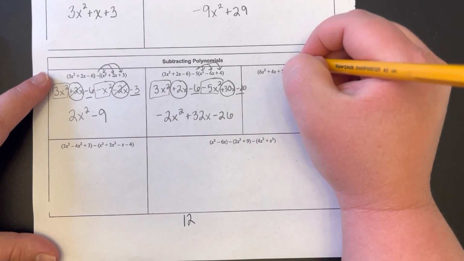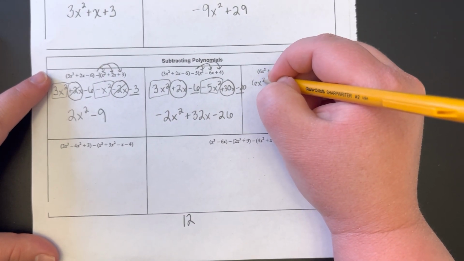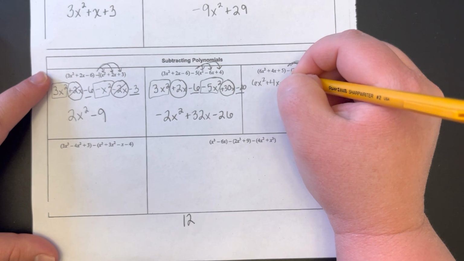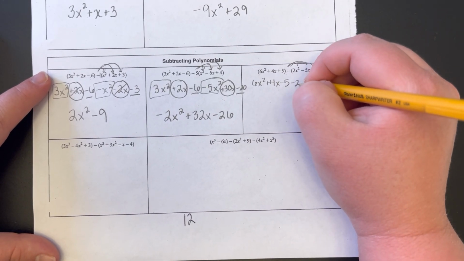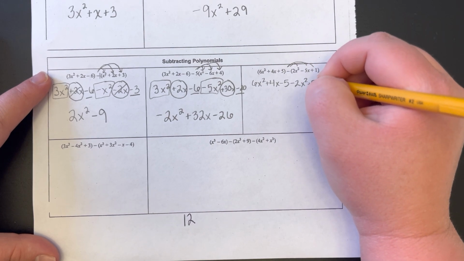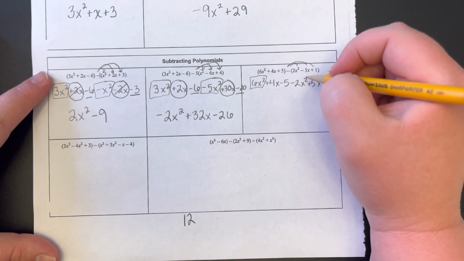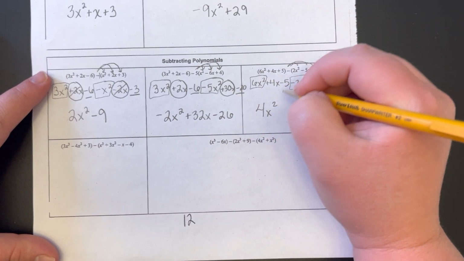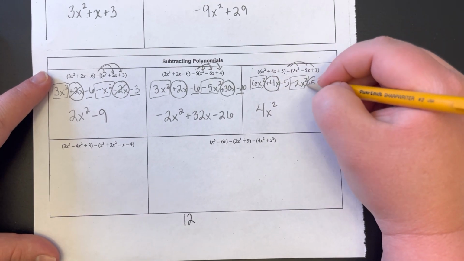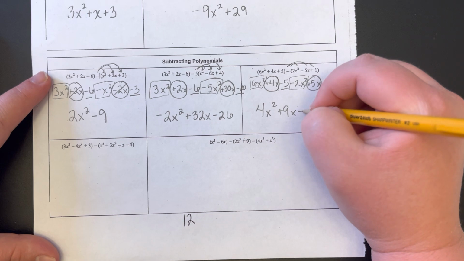Okay, same idea for the next one. Distribute that negative. So I have 6x squared plus 4x plus 5, that doesn't change. And then the signs are going to change for each of these. So negative 2x squared plus 5x minus 1. So I have 6x squared and negative 2x squared, which make 4x squared. Then I have 4x and 5x, which is 9x. And then negative 5 and negative 1 is negative 6.